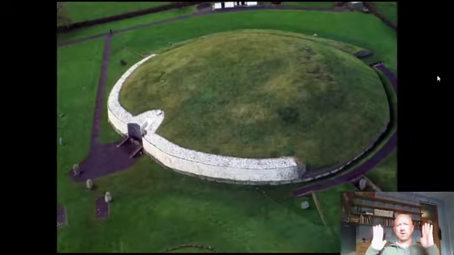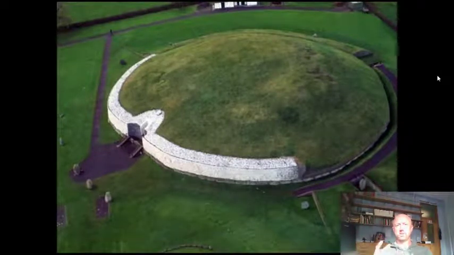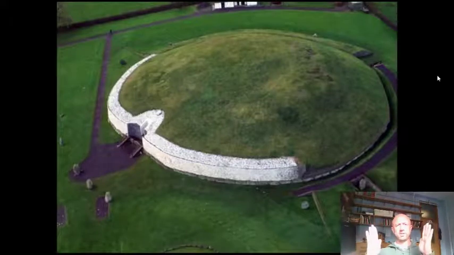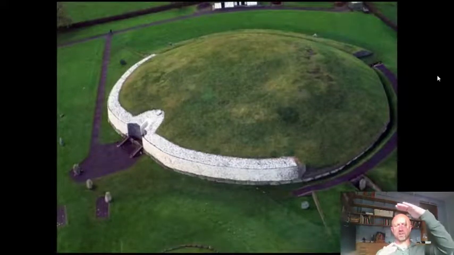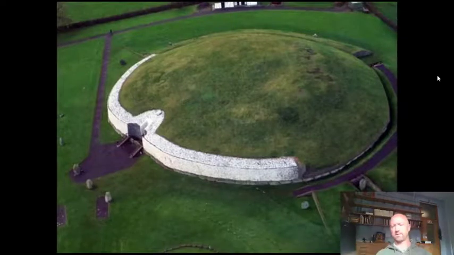Passage graves are long corridors in which one dead or numerous dead are placed, and they're very common. They're an extension of the earliest types of tombs, which are known as dolmen. Dolmen are two upright stones onto which a third stone is placed, and the dead are buried in there, and then it's all covered over.